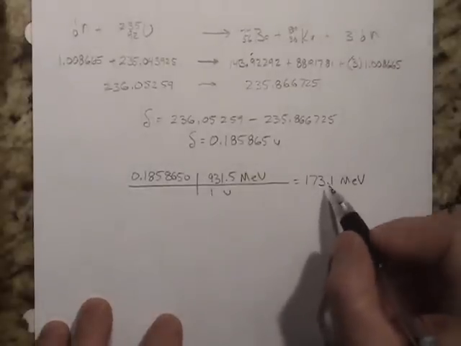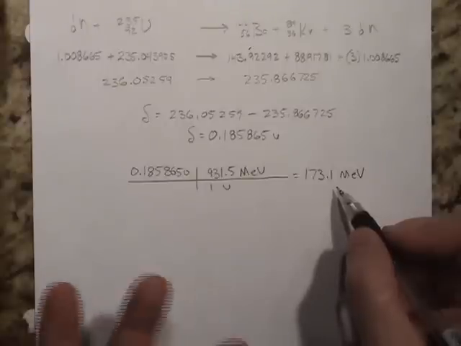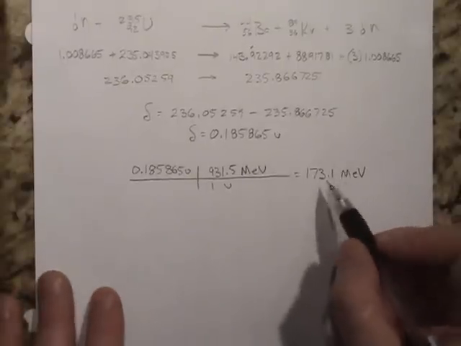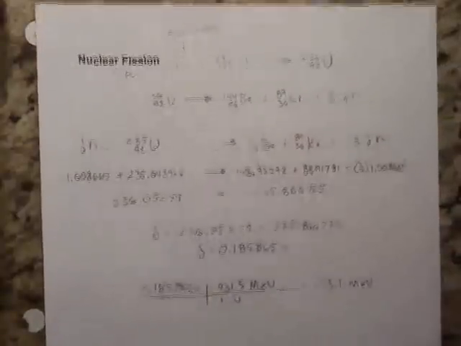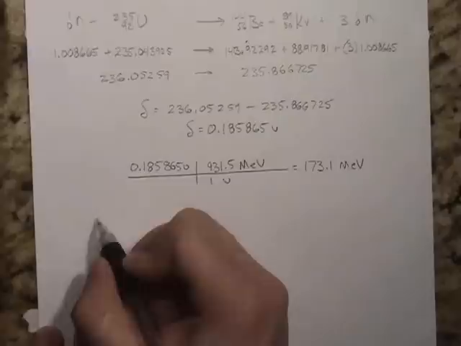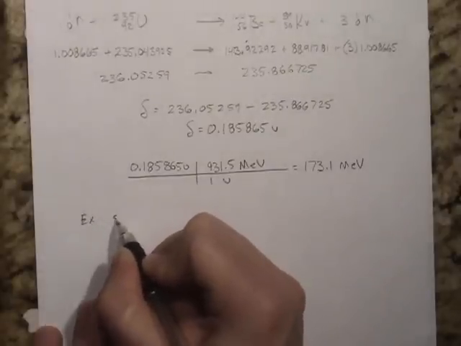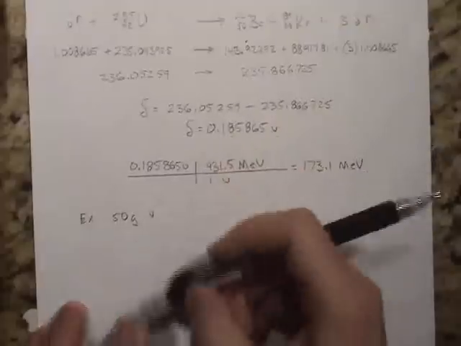Now let's go ahead and think very quickly, just do a real quick calculation. What if I had the same amount of mass that I had in the previous problem? Let's say that I had 50 grams of uranium-235. How much energy would I be able to produce? So in the book they use 1 kilogram, but in our case, let's use as our example 50 grams of uranium.